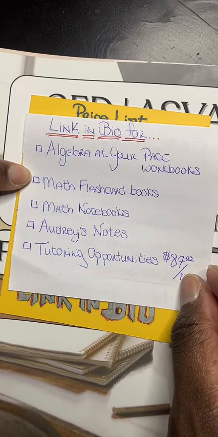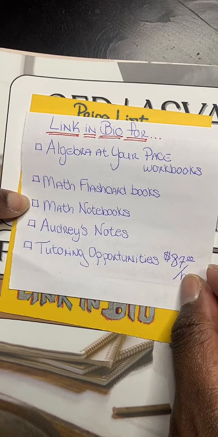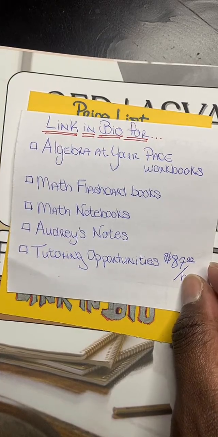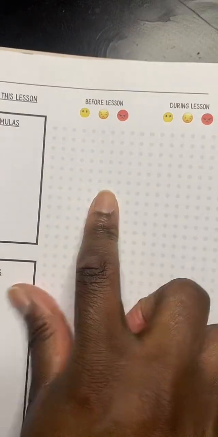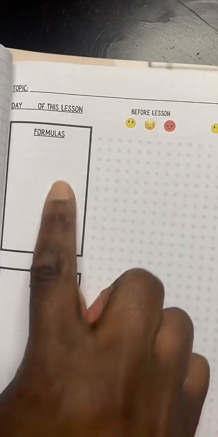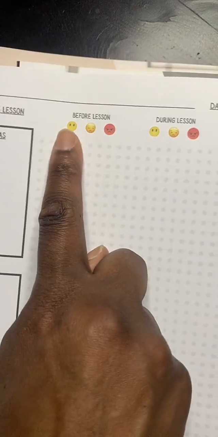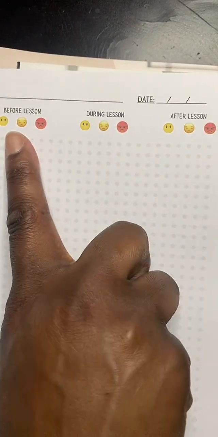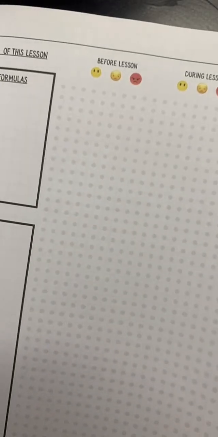There's a bunch of other flashcard books that I have that you can use. I also have my own math notebook. So if anyone just wants some organization and they can get their math notebooks, I will show you that. For your math notebook, I basically give you the sections. You can write your formulas on one side, your steps, and then you can write all the information here. You can do a little tracker, see how you're doing before the lesson, during the lesson, after the lesson, and then everything is almost like graphs because before you know it, we're always doing some kind of graph.